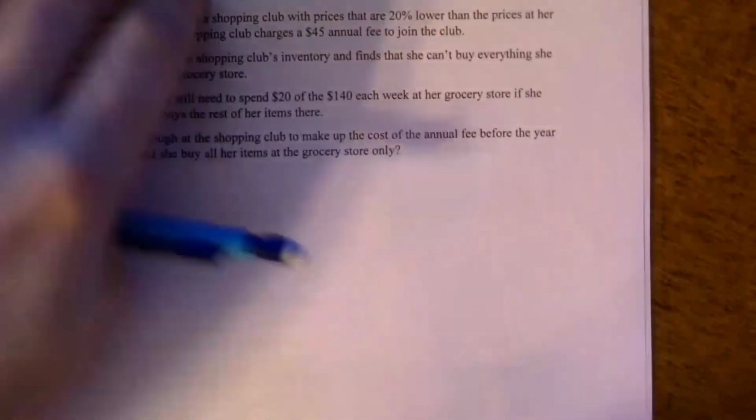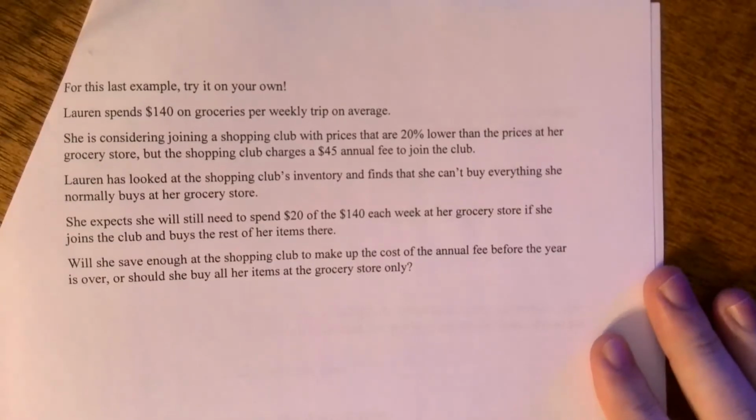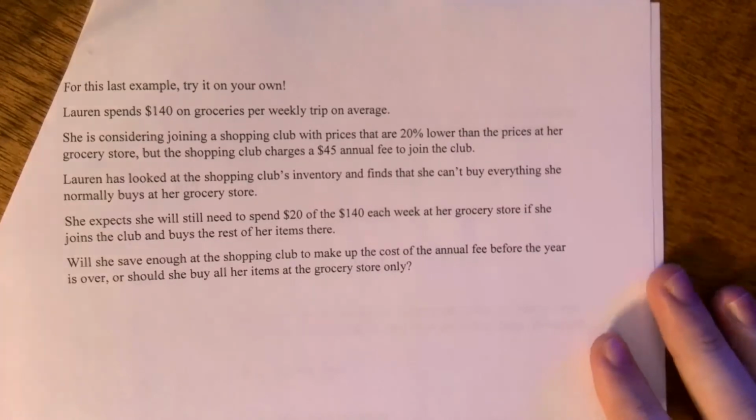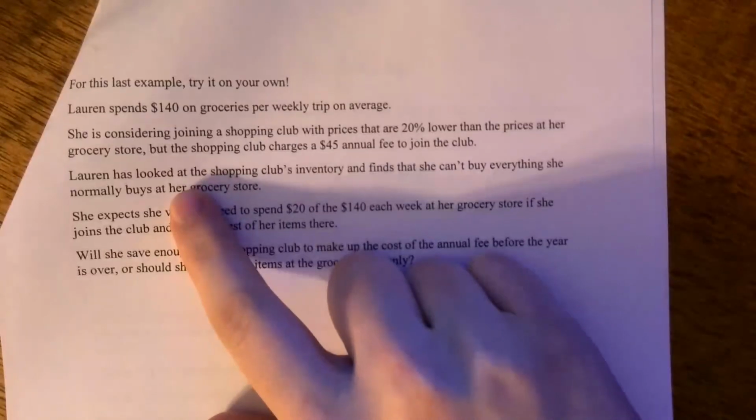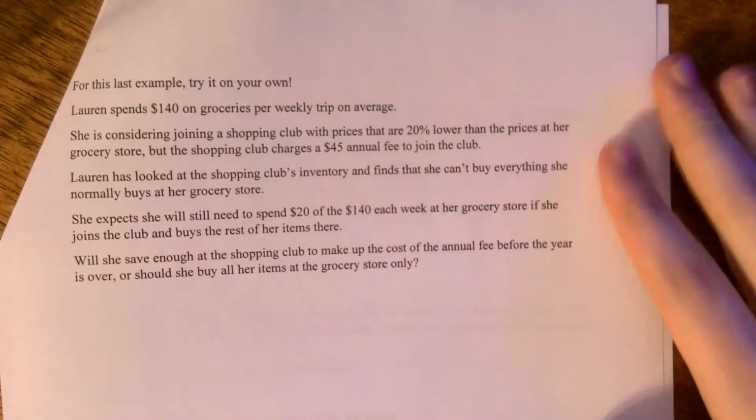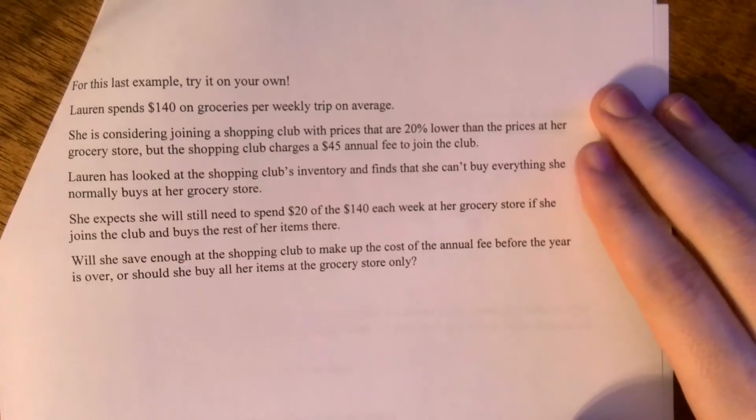All right, and then for my last example here. This one says Lauren spends $140 on groceries per weekly trip on average. She's considering joining a shopping club with prices that are 20% lower than the prices at her grocery store, but the shopping club charges a $45 annual fee to join the club.